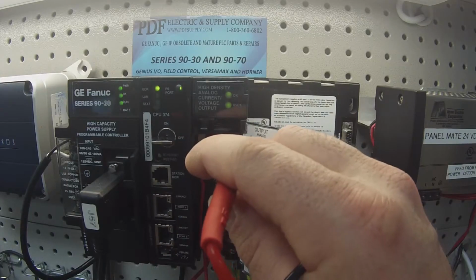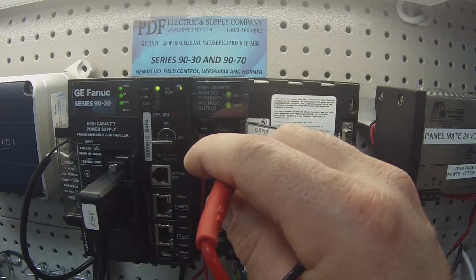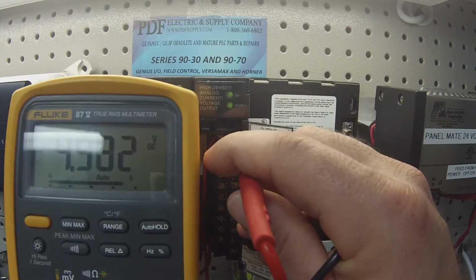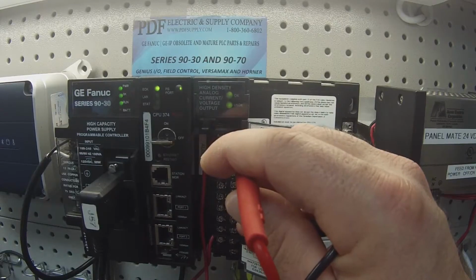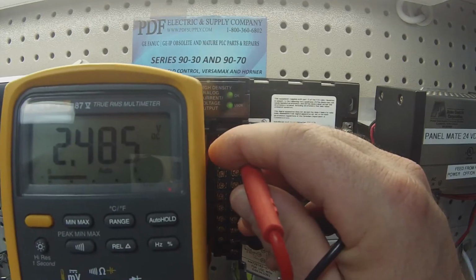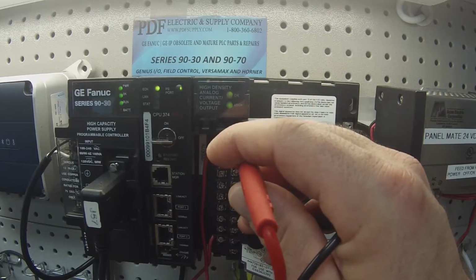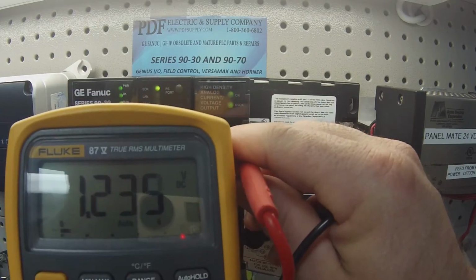And I'm going to take that 32,000 that I initially put into analog output address number 1, and I'm going to cut that in half to 16,000. And what I'm trying to do there is to make sure that I'm getting 5 volts, or very close to it, 4.982 volts. Then I'm going to take that 16,000 and divide that in half, go to 8,000. And I'm looking for 2.5 volts. 2.485, and then I could even go down to 4,000. I'm looking for 1.25 volts, or as close to it as possible, 1.236.